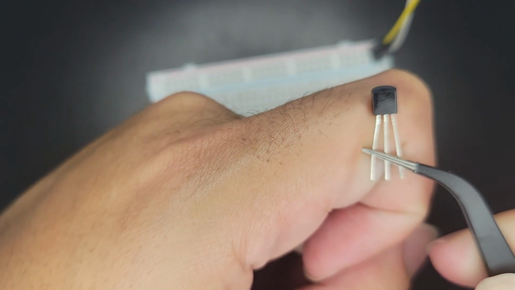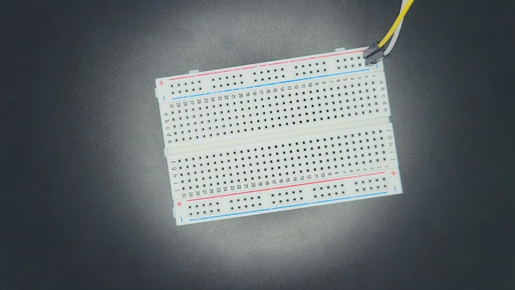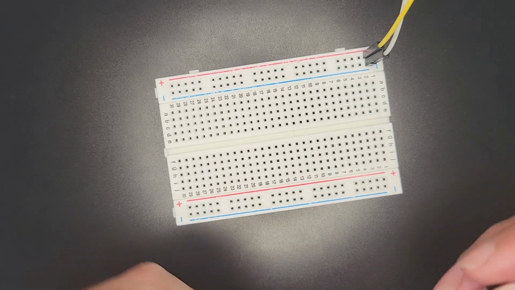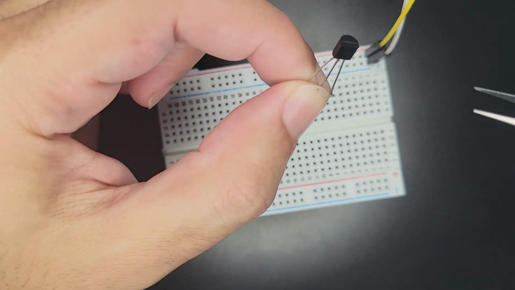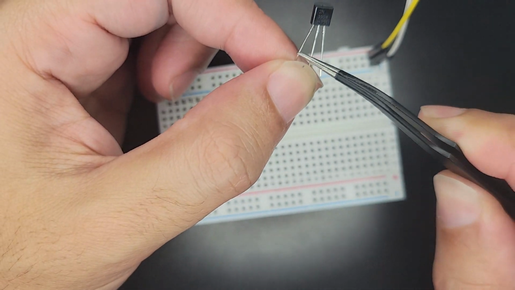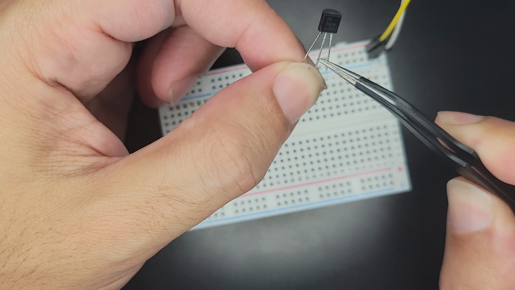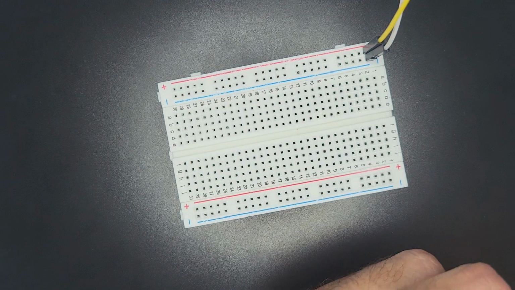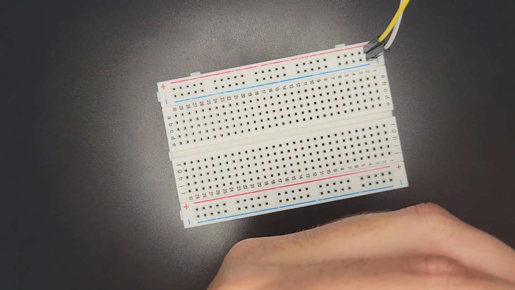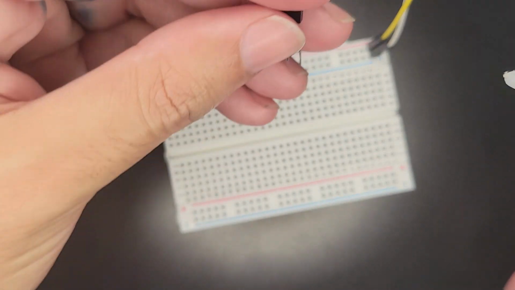2N3904. And this is an NPN transistor, which means I have no clue. And when you hold it with the flat side facing you, then the pins are E, number 1, B, number 2, and C, number 3. EBC stands for emitter, base, collector.